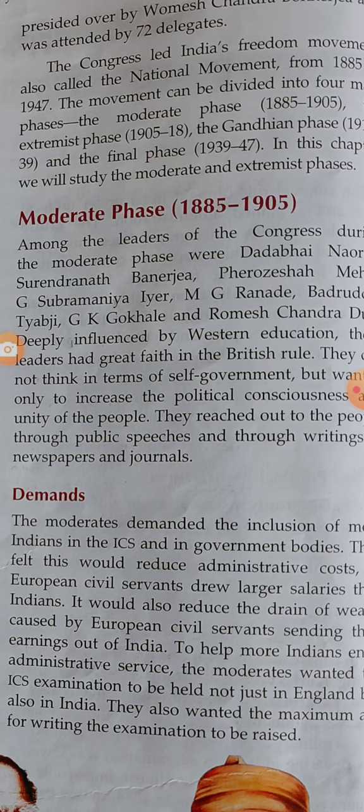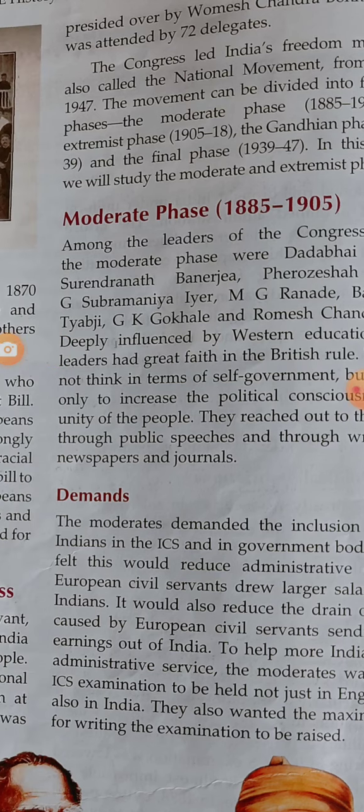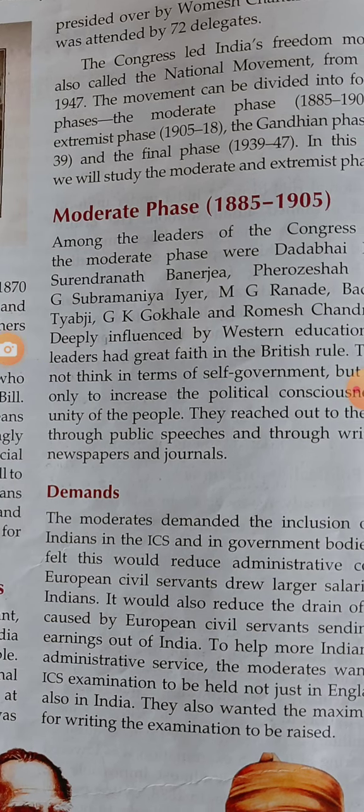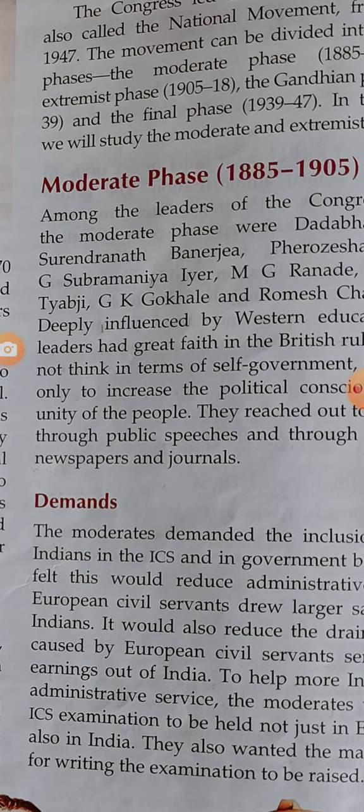So they never wanted people to believe in such things. They did not think in terms of self-government but wanted only to increase political consciousness and unity of the people. They wanted political rights in India. They reached out to the people through public speeches and through writings in newspapers and journals. This was the method of the moderate leaders.